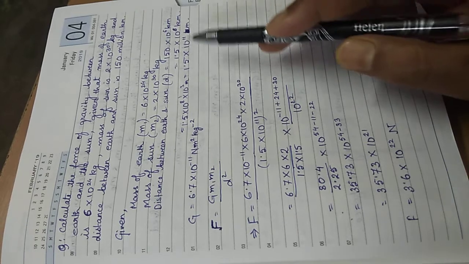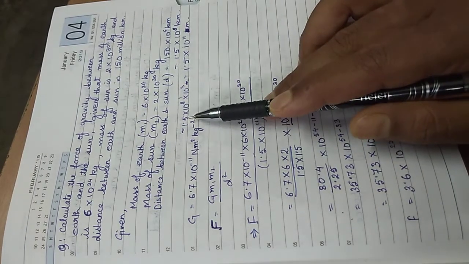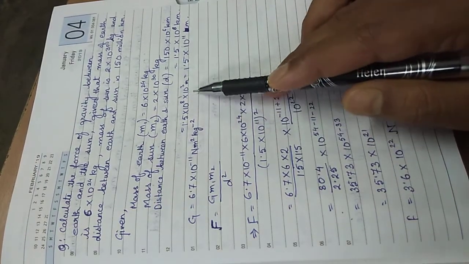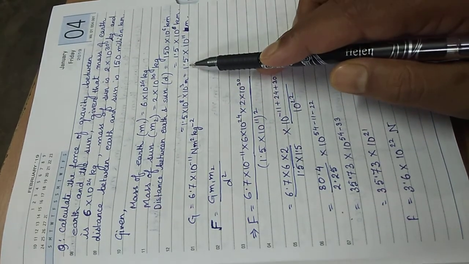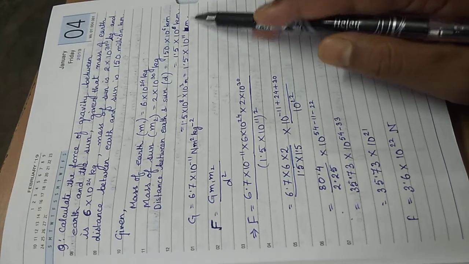Now the SI unit of distance is meter. We need to convert it into meter. So 1.5 into 10 to the power 8 into 10 to the power 3. That means 1000, we are multiplying with 1000. So we end up getting 1.5 into 10 to the power 11 meter.